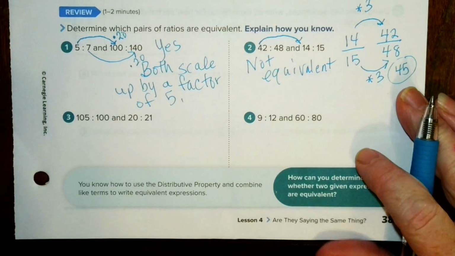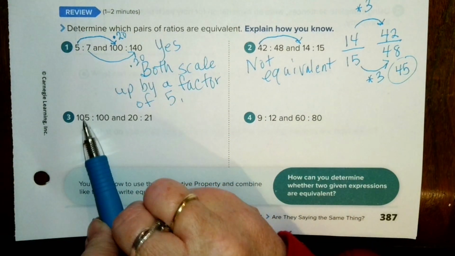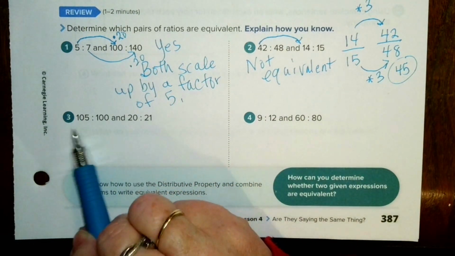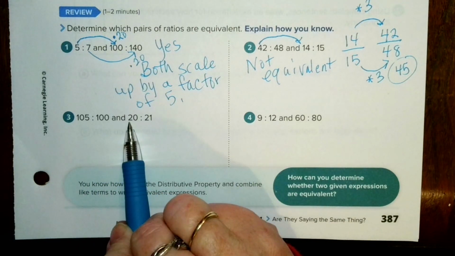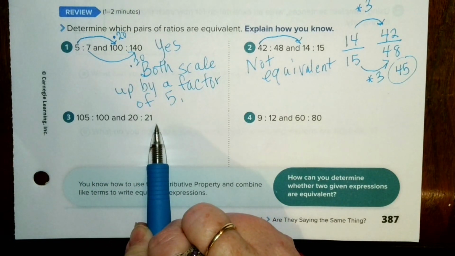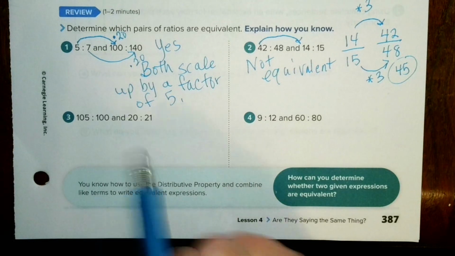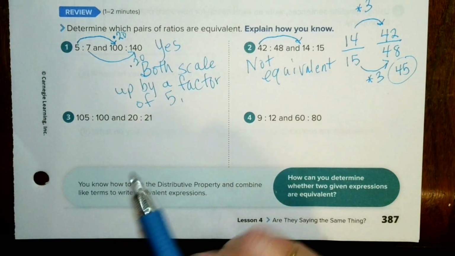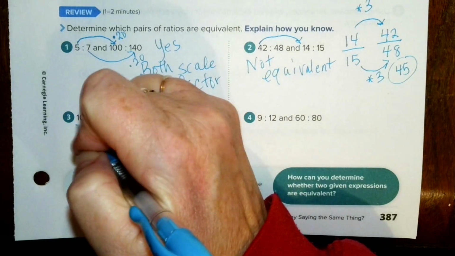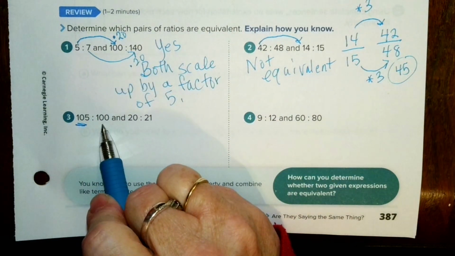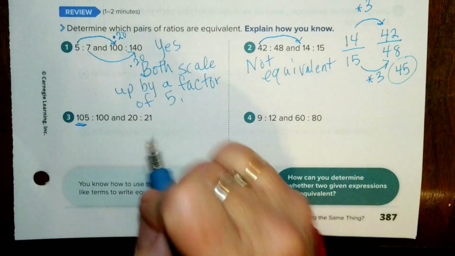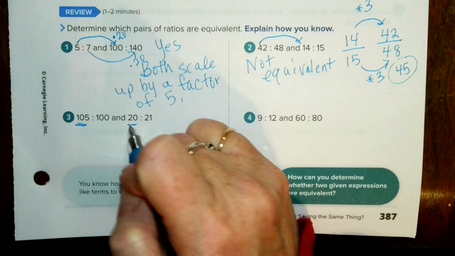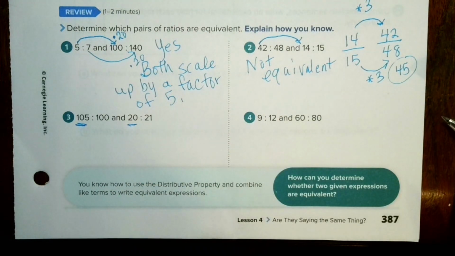Okay, number 3. 105 to 100 and 20 to 21. So I'm seeing something a little odd right away, and I don't even think I have to try to scale up or scale down. So in this one, the 105 is greater than the 100. And in this ratio, 20 is less than 21.